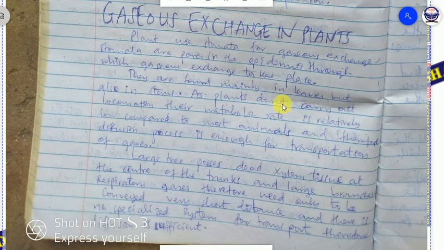As plants do not carry out locomotion, their metabolic rate is relatively low compared to that of most animals, and therefore the diffusion process is enough for the transportation of gases. So in plants, we don't discuss any mechanism for the transportation of gases, because the gases are transported by diffusion. Since plants are less active, they perform metabolism but at a very small rate because they do not require movement.